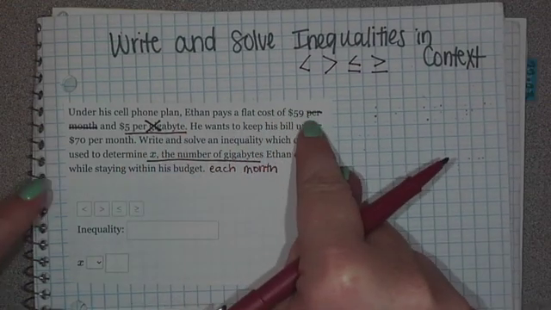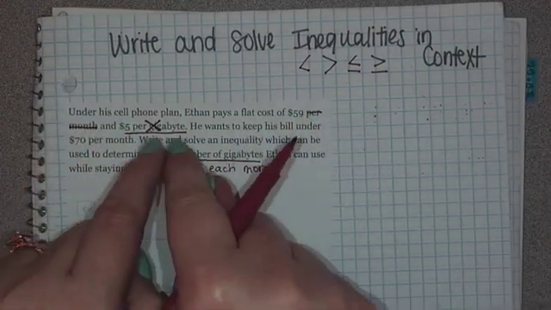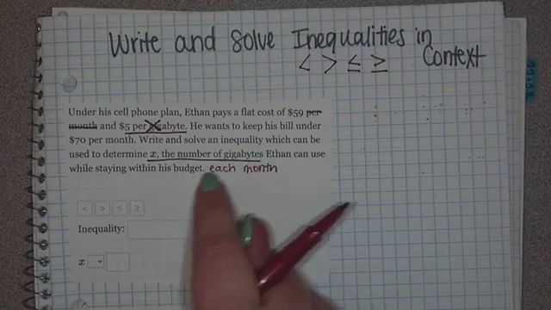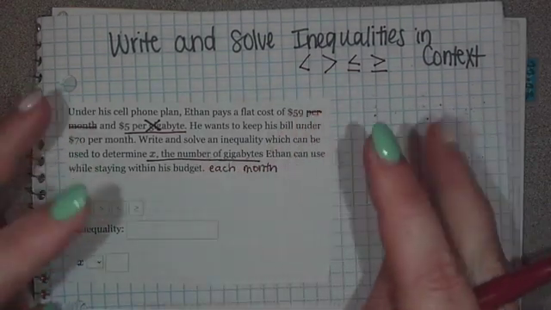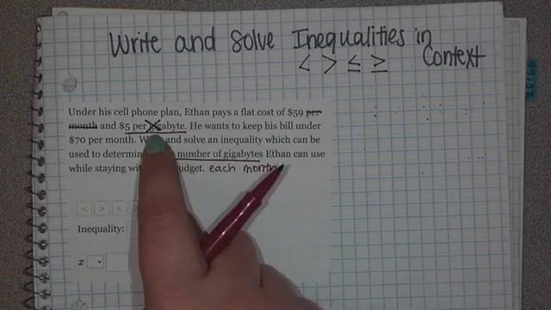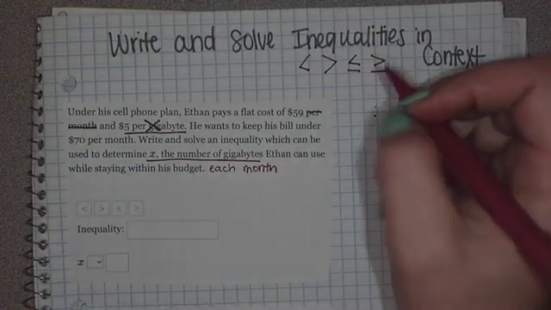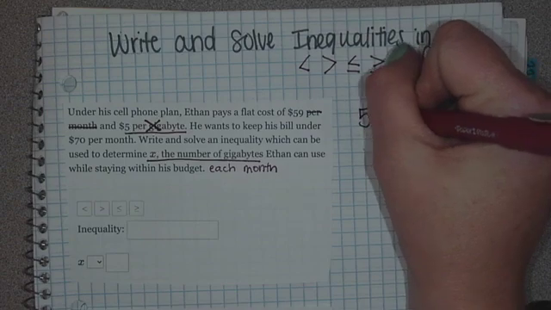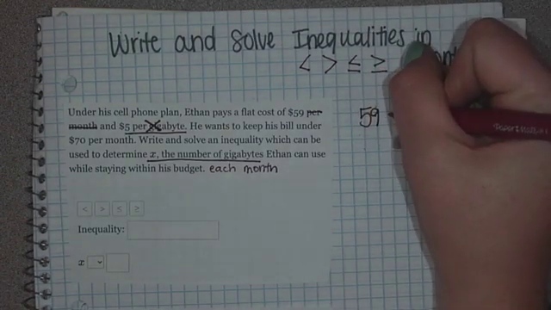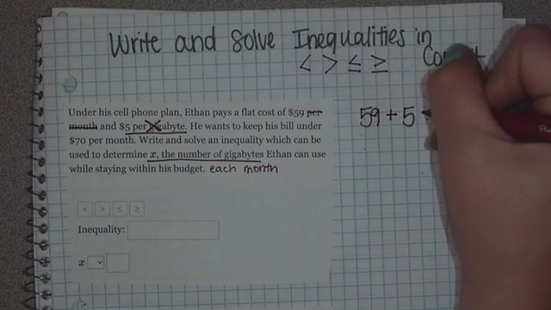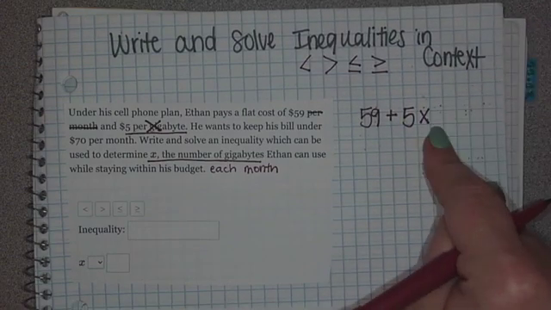A lot of people will get confused when it says per month and then per gigabyte. But since it says X is the number of gigabytes and we're doing our budget for each month, we just pay this one time. So you're going to pay the $59 once. And then plus he has to pay an additional $5 for every gigabyte, which is X.